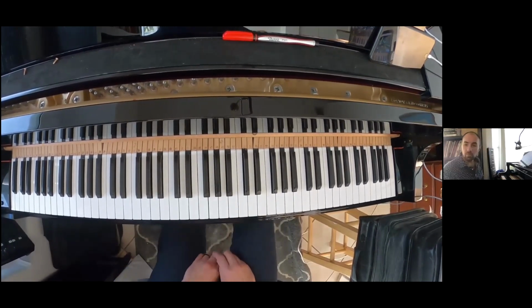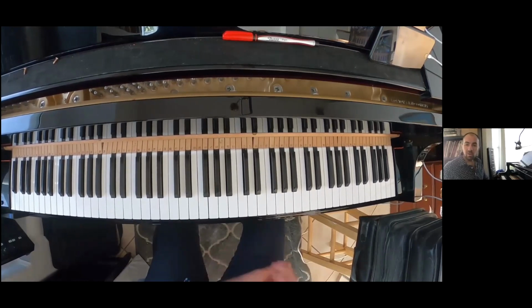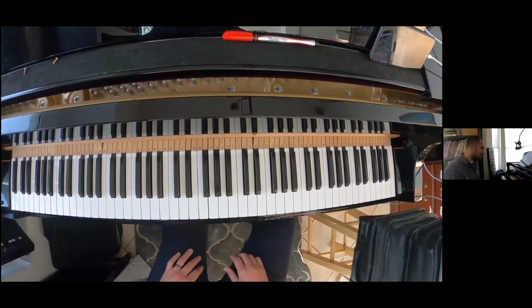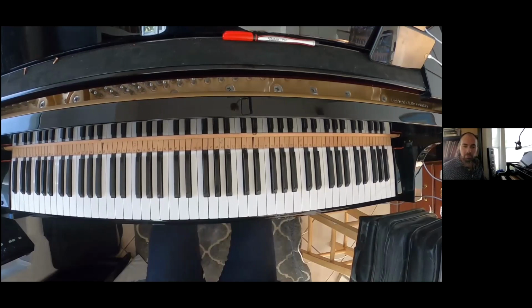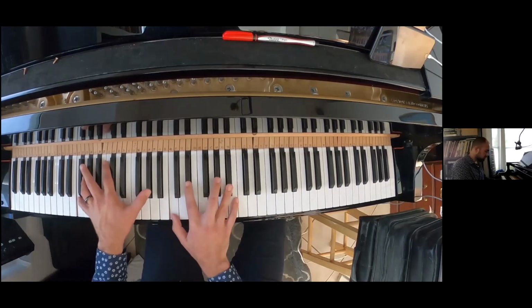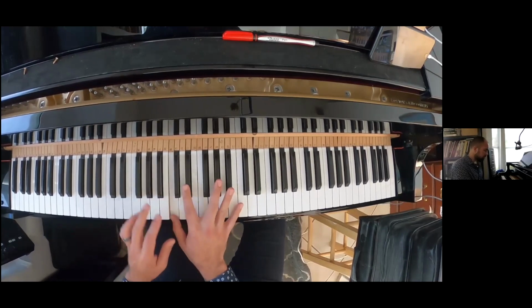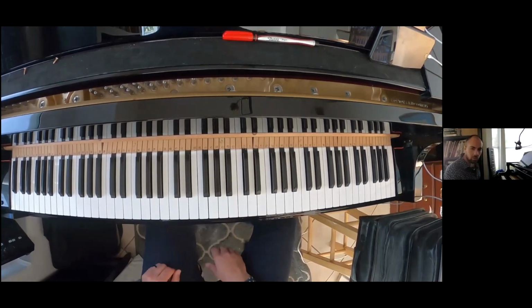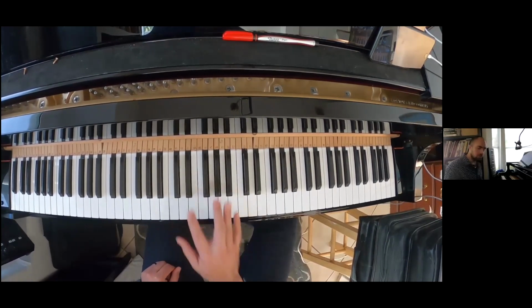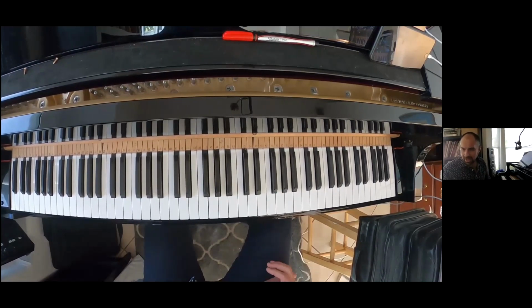And so that gives you a really nice way to color things. For example, I was playing Misty earlier. I started with this chord right here. So now we're getting into the music thing and not so much the rote way of practicing it. So let's say we're playing Misty.